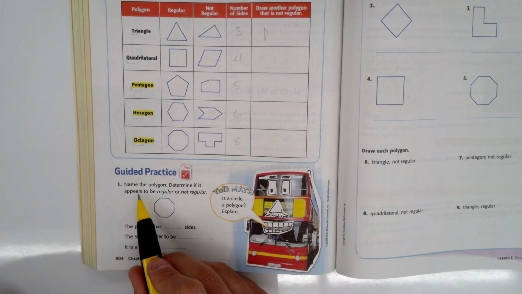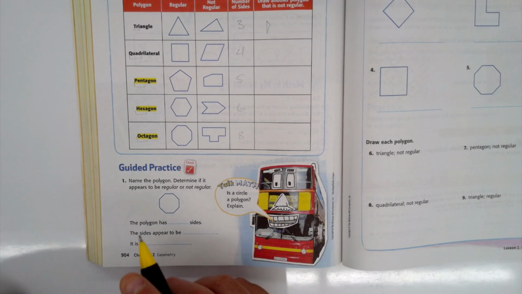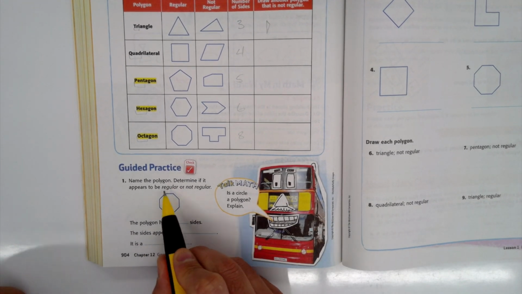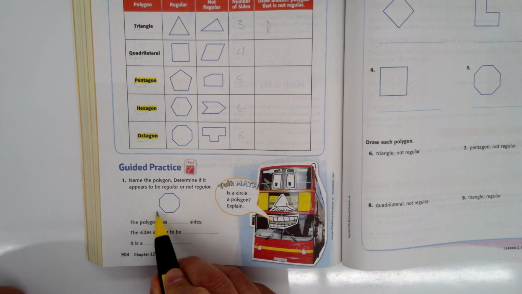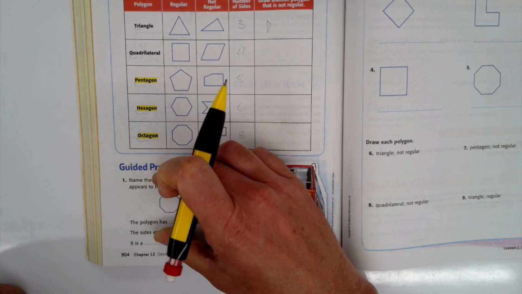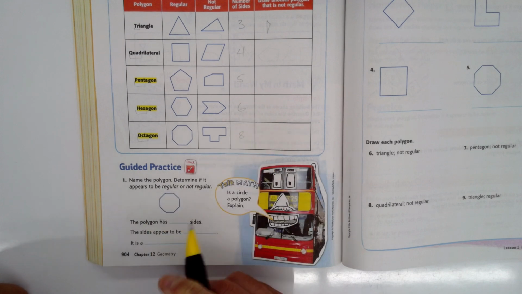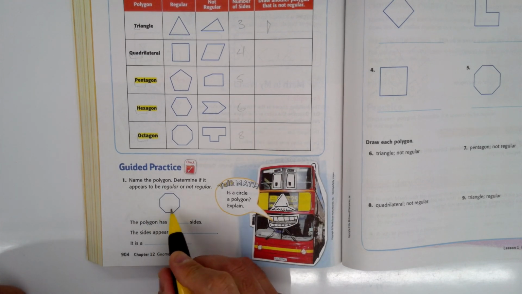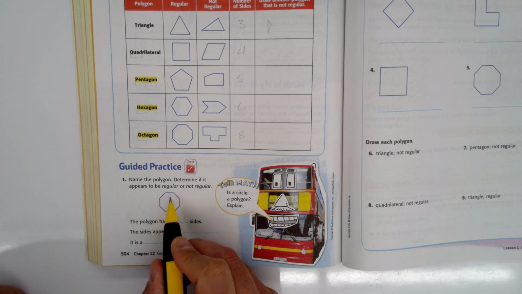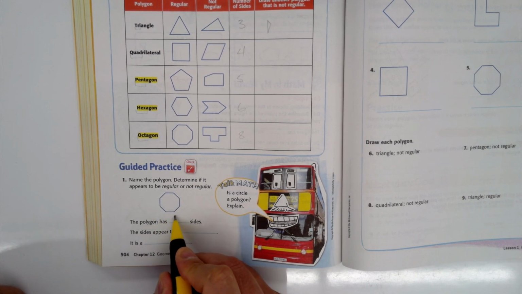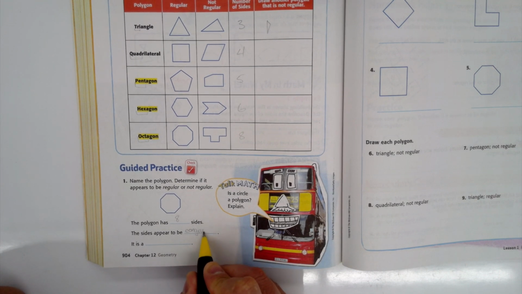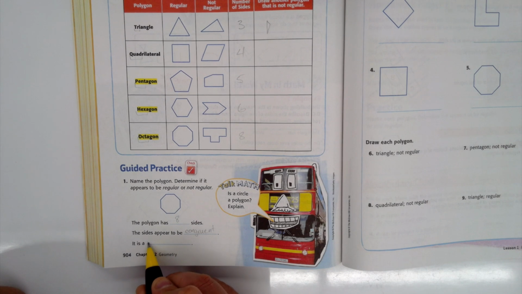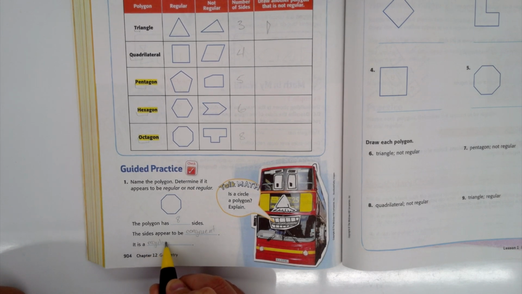Okay, so it says, name the polygon. Determine if it appears to be regular or not regular. So if it's regular, remember it has to have the same length sides. So if you look at this, it appears that all the sides are the same length. And it appears that all the angles are. So if you were to take this shape and just turn it, blink, onto this as the bottom, it would be the same. So this polygon has 1, 2, 3, 4, 5, 6, 7, 8 sides. Sides appear to be congruent. It is a regular octagon.